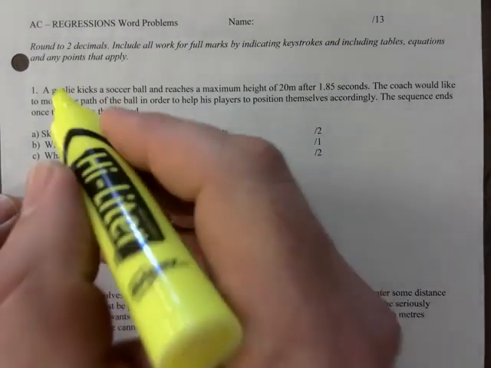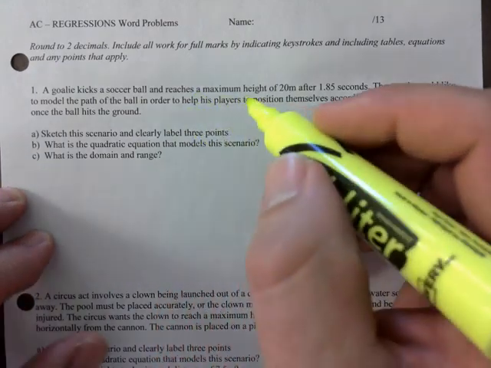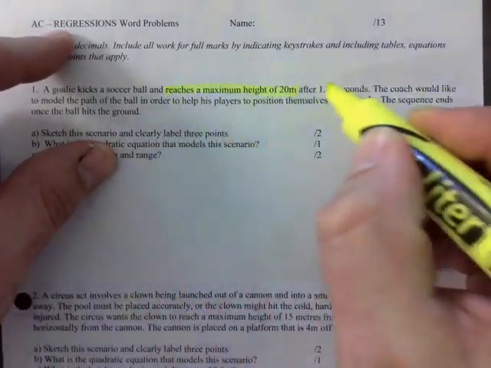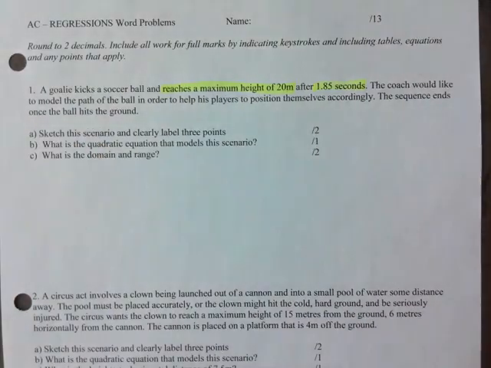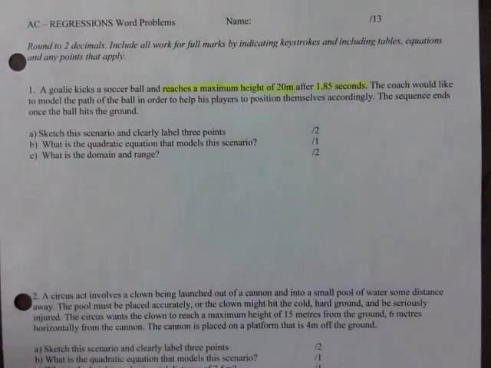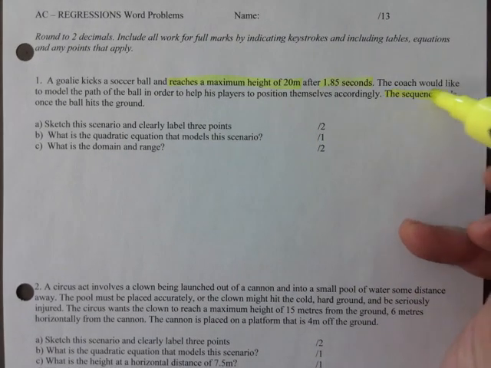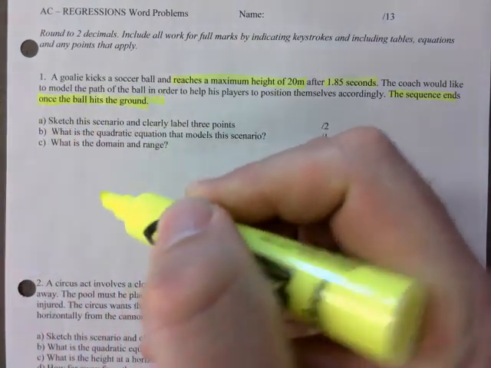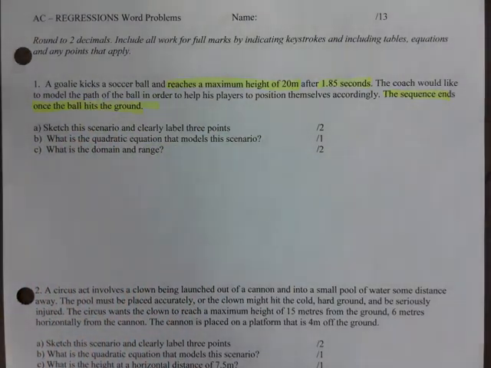A goalie kicks the ball, a soccer ball, and reaches a maximum height of 20 meters after 1.85 seconds. The coach would like to model the path of the ball in order to help his players position themselves accordingly. The sequence ends once the ball hits the ground. So the scenario, the story, the modeling ends when the ball hits the ground.